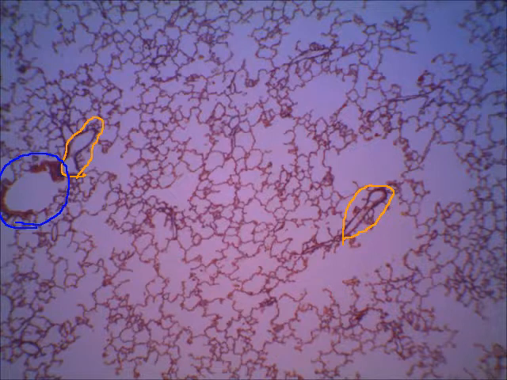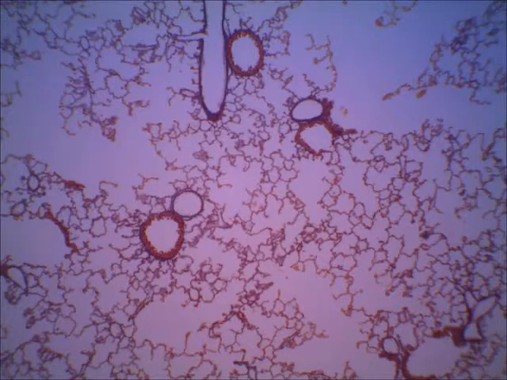Now, in addition to that, I'm going to put some arrows on the little air sacs. So there you see lots of air sacs. All right. Okay, here's another view of this scanning, and you can see several bronchioles in here. See if you can pick out the bronchioles.